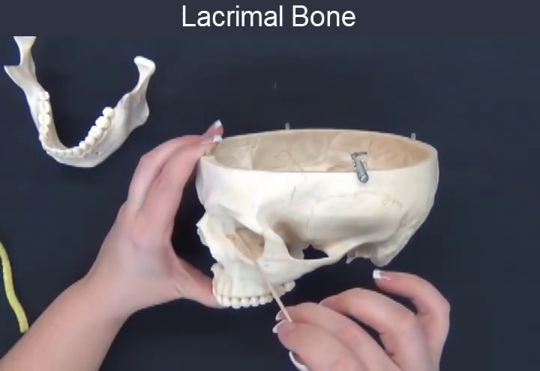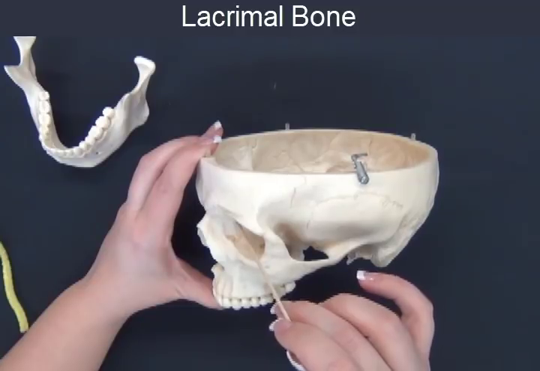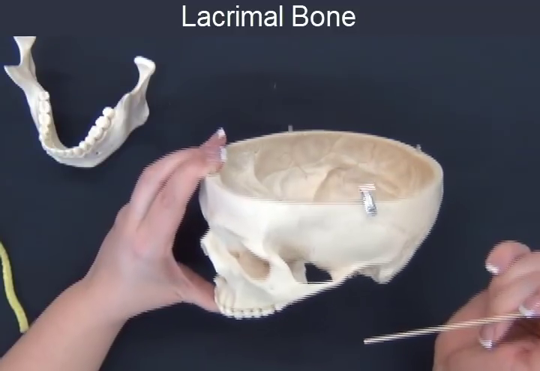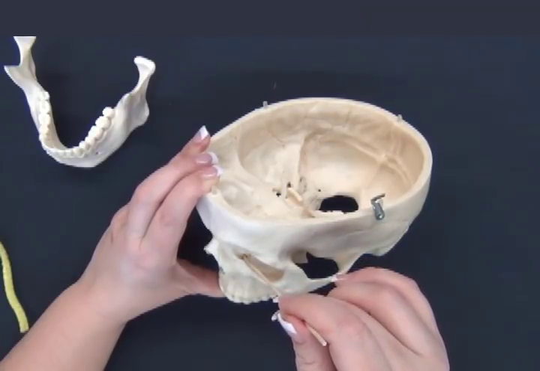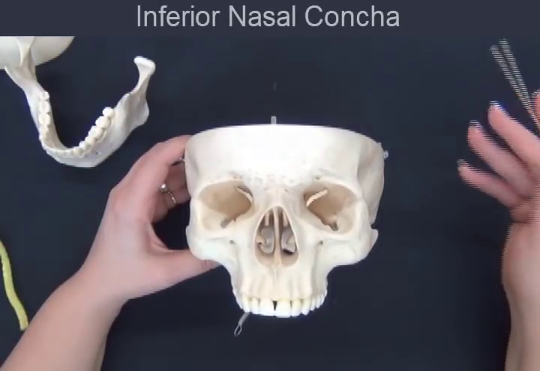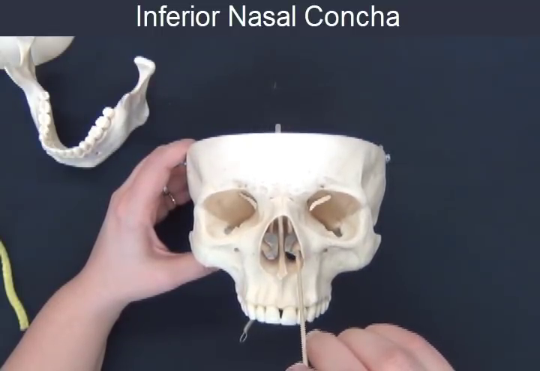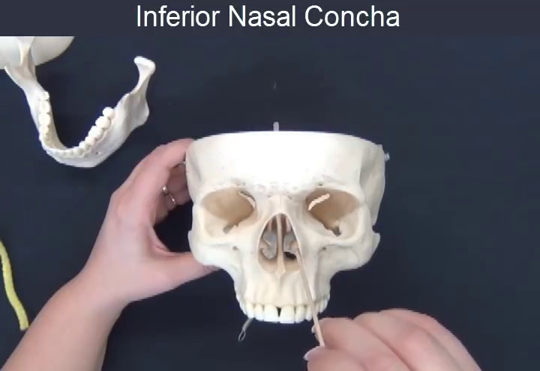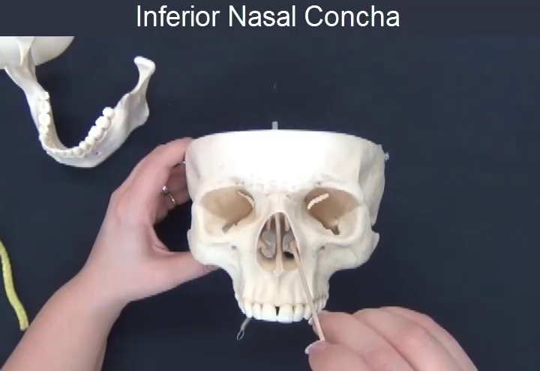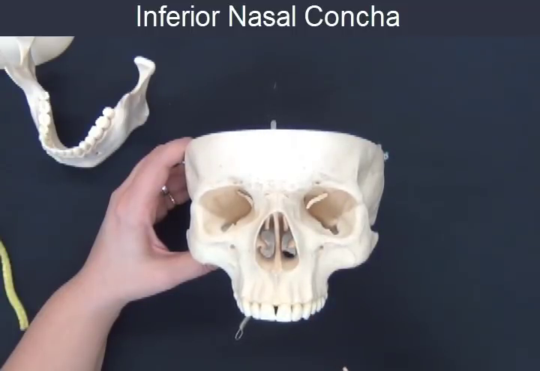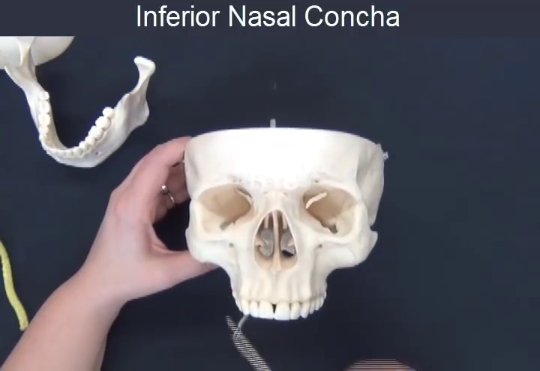The lacrimal bone is located in this area. See the sutures right here. You will see this hole in the lacrimal bone going down into the nasal cavity. Again, if we look into the nasal cavity, we will see one more pair of projections from the lateral side of the nasal cavity. These projections are called the inferior nasal concha. They are a separate bone from the ethmoid and the maxilla.